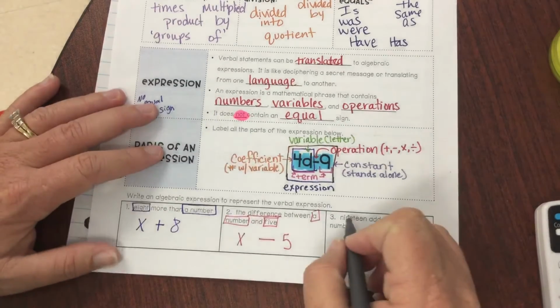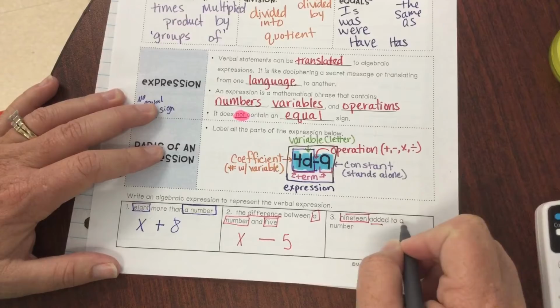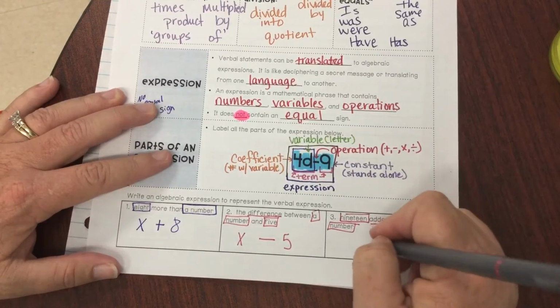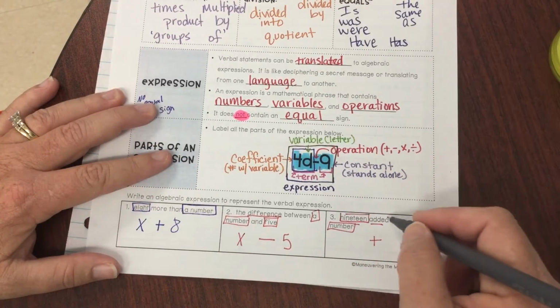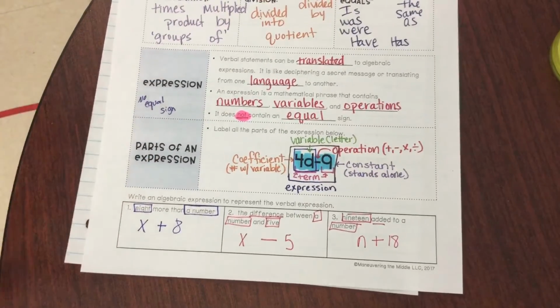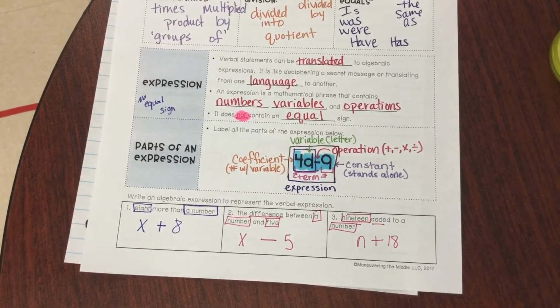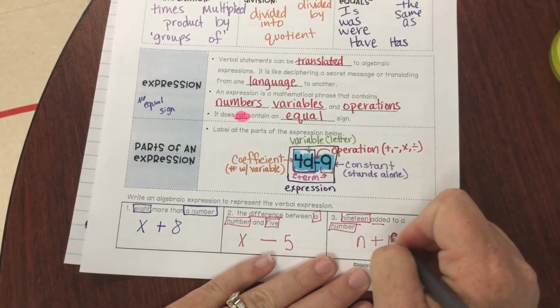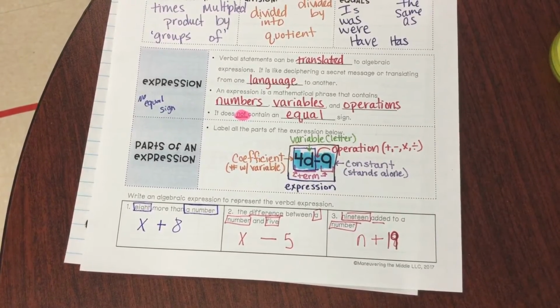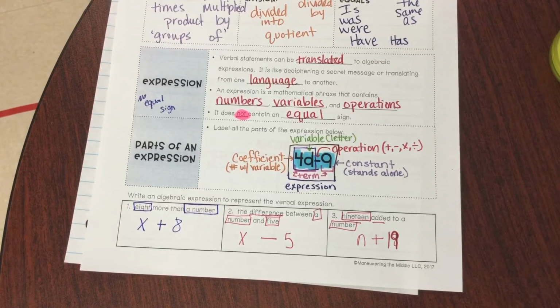All right, 19 added to a number. What operation am I going to be doing? Adding. And I'm taking 19 and I'm adding it to a number. So it means I started with a number and I'm adding 19. Oh, sorry, I don't even know why I keep saying 18. 19, sorry. My bad. Okay. Let's flip this over.